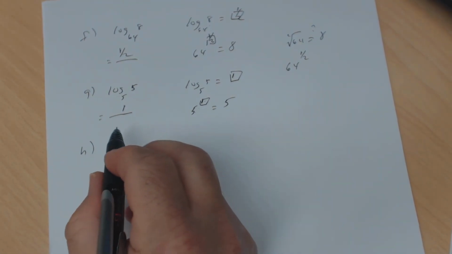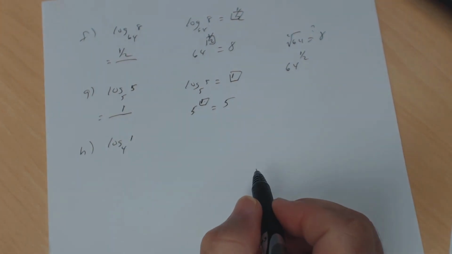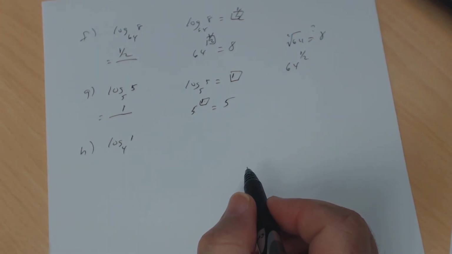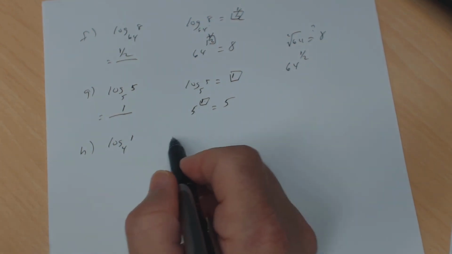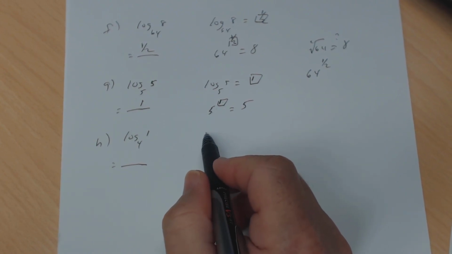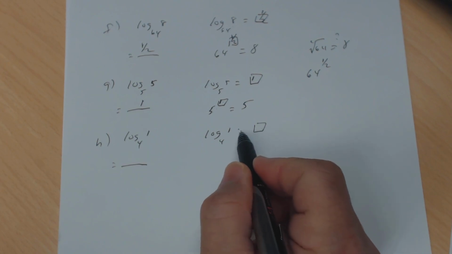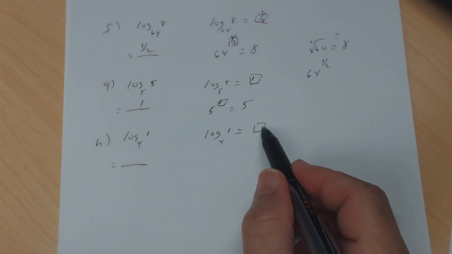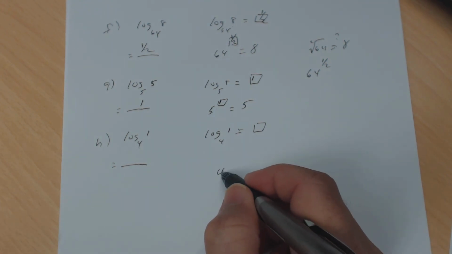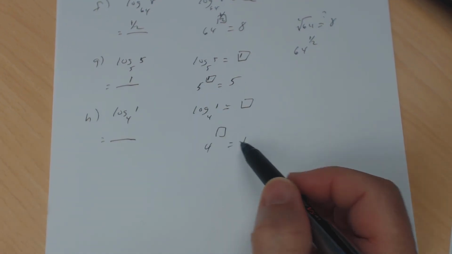All right, H, suppose we had log of 1 base 4. I want to figure out what this equals, so we're going to rewrite this as an exponential. Log of 1 base 4 equals box. So 4 to what exponent is 1? Think about this: 4 to what power is 1?